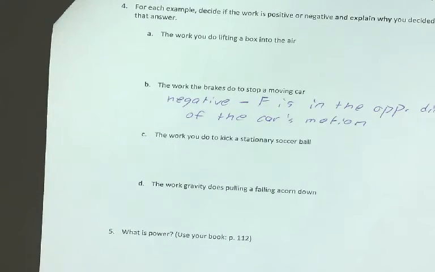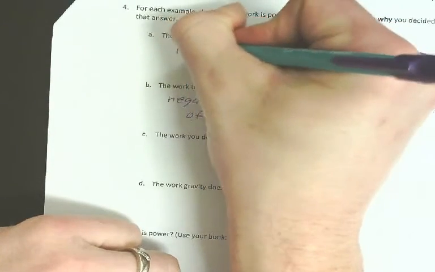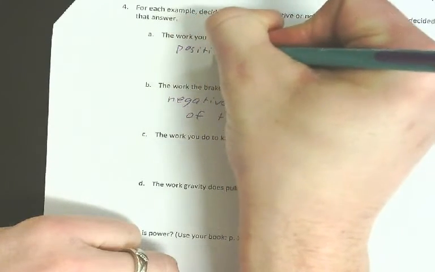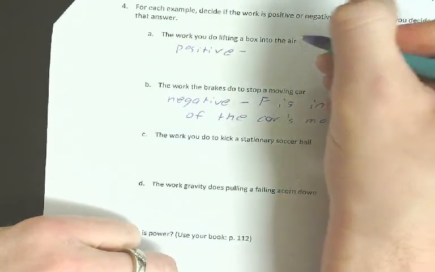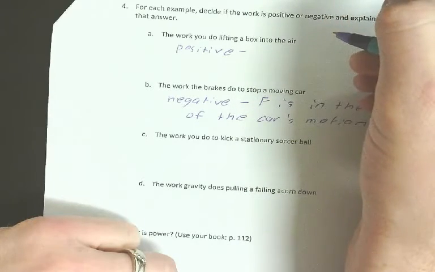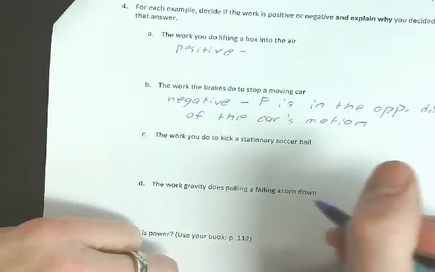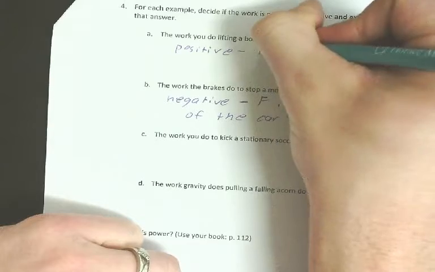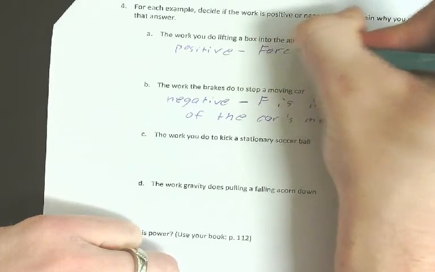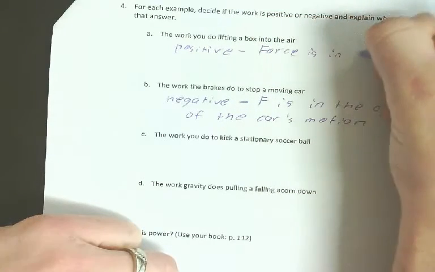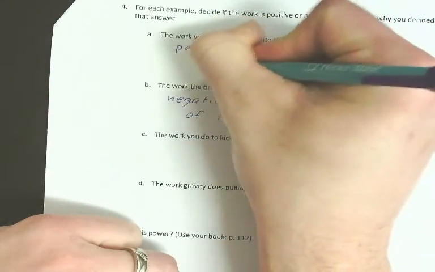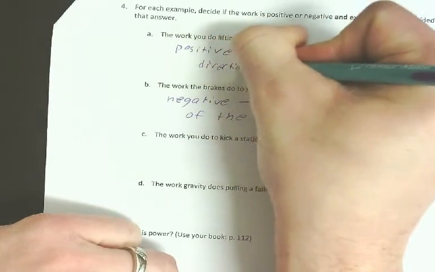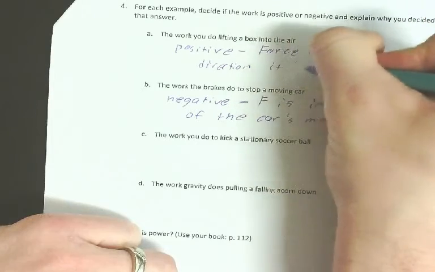And why did you think it was positive? I think my explanation is wrong. That's all right. Try it out. I said the same. They have like the same force, like the direction. Yeah, the direction of motion and the force are the same. So force is in the same direction it moves.